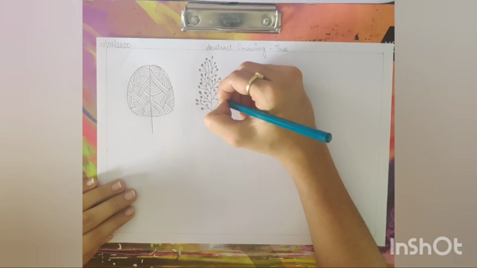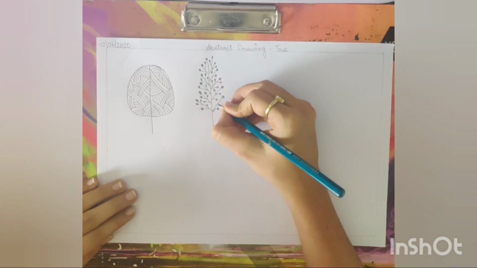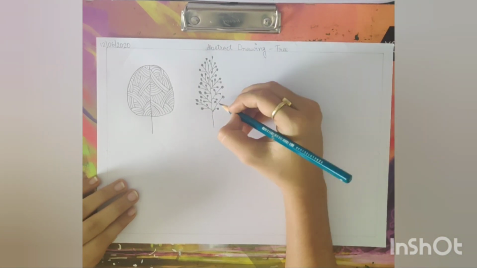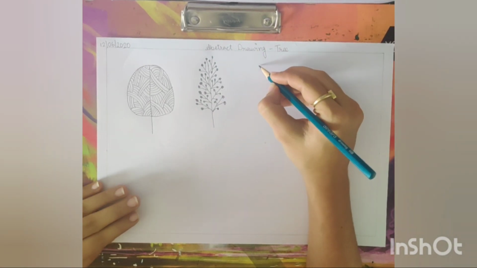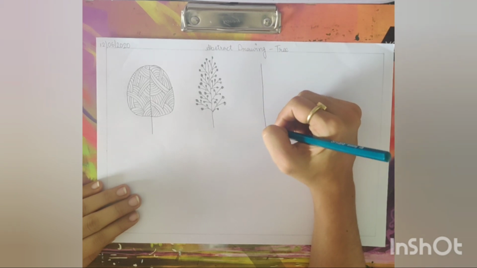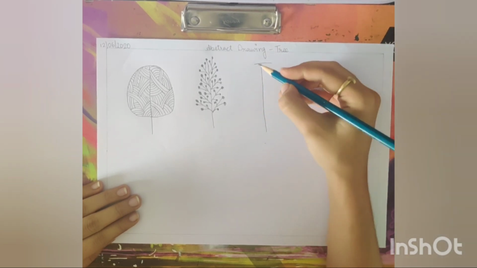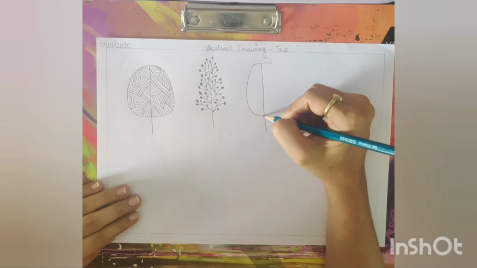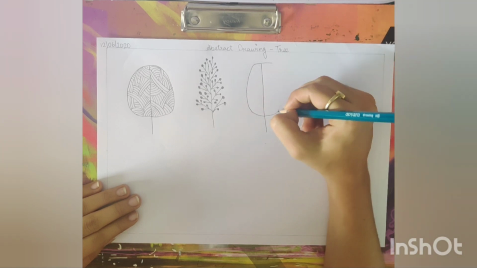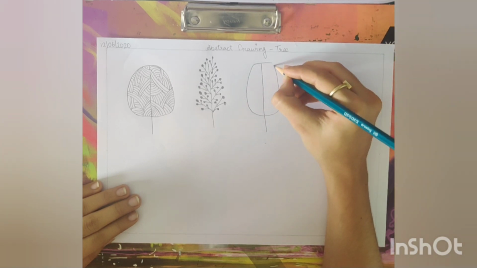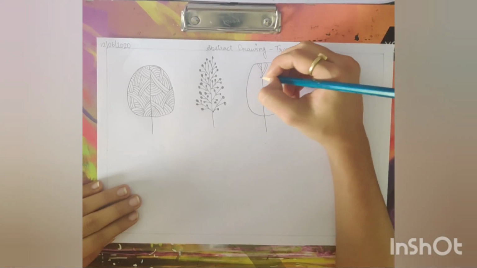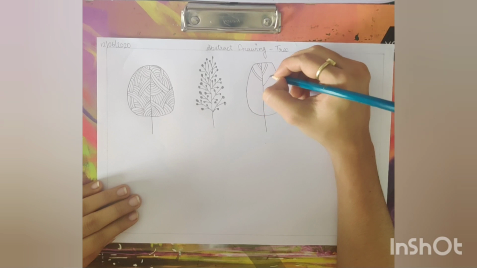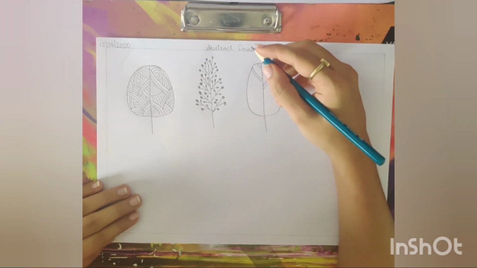You can make your own patterns like this also. And here we completed our second tree. Now for the next one, I am drawing a straight line like this. Then I am drawing an oval shape pattern with a curve like this. Now we will fill the inner area of this with the curved lines closer to each other with some gaps in between.